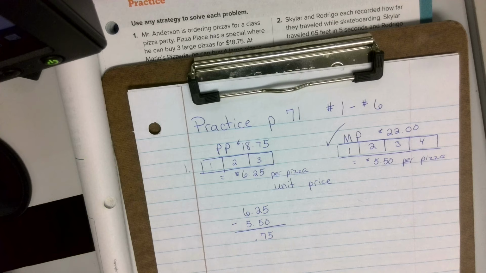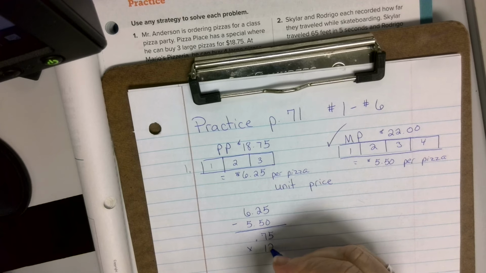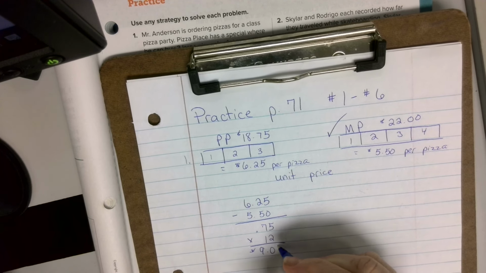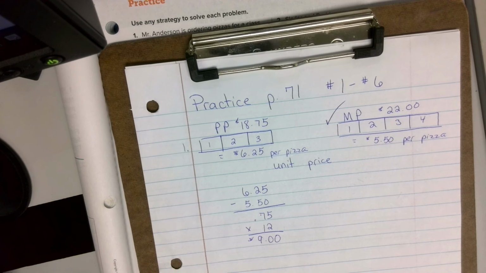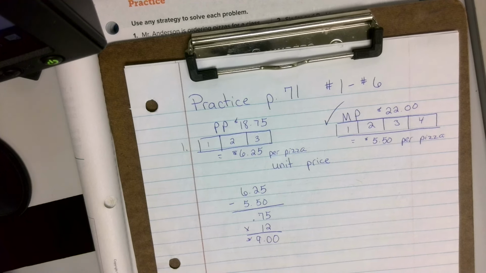So then, to figure out how much that would be in total savings, if he's buying 12 pizzas, that would be a total of $9. So he could save $9 by buying them at Mario's instead of Pizza Place.